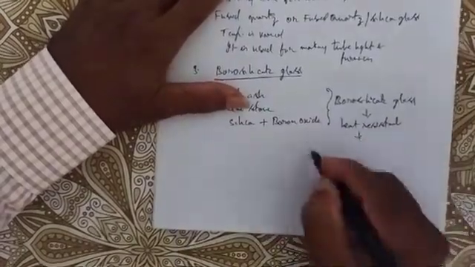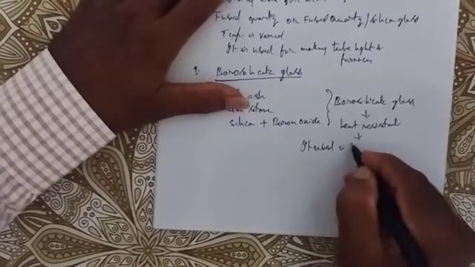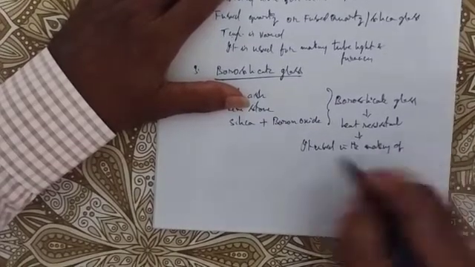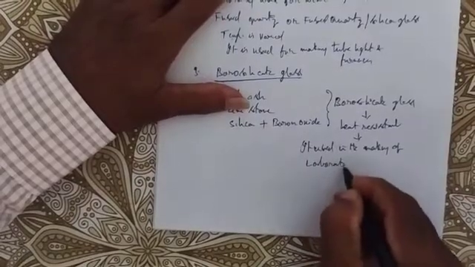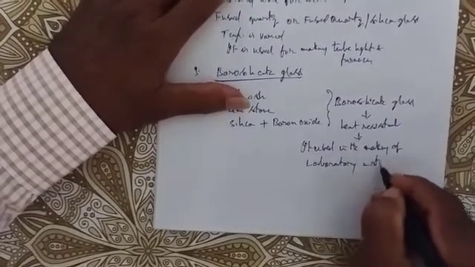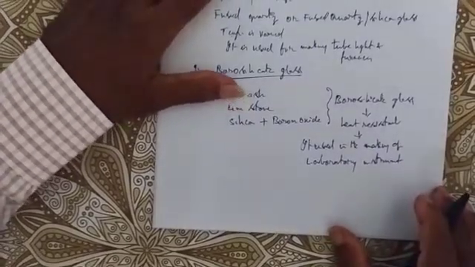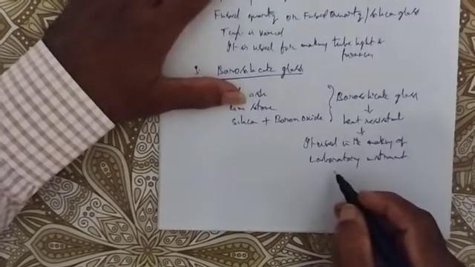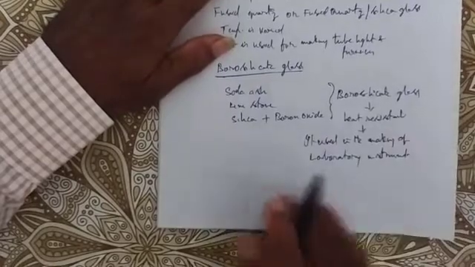Since it is heat resistant, it is used in the manufacture of laboratory instruments like beakers, conical flasks, etc. So a variety of laboratory glassware is made by using borosilicate glass.